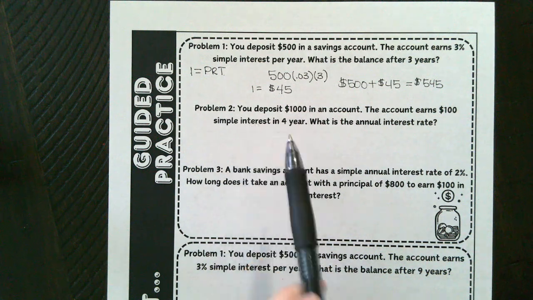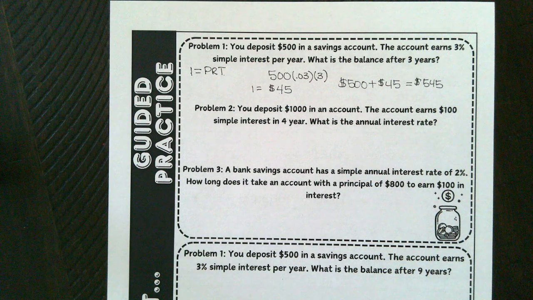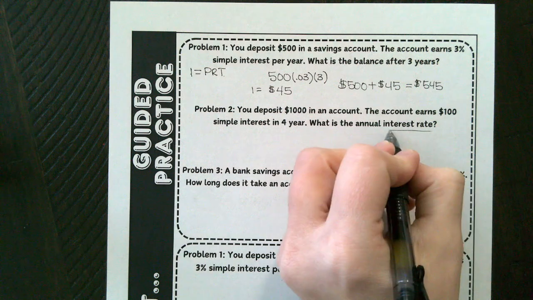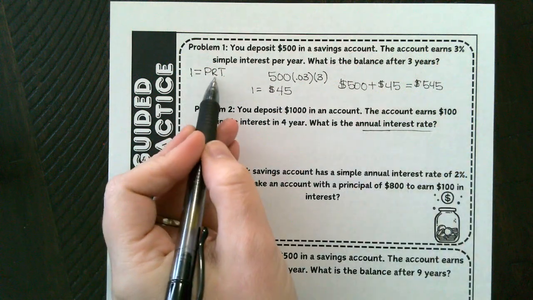So let's look at problem number 2. You deposit $1,000 in an account. The account earns $100 simple interest in 4 years. What is the annual interest rate? Okay, interest rate. I have no idea. So that's what I'm looking for, right? My annual interest rate. That would be my R.